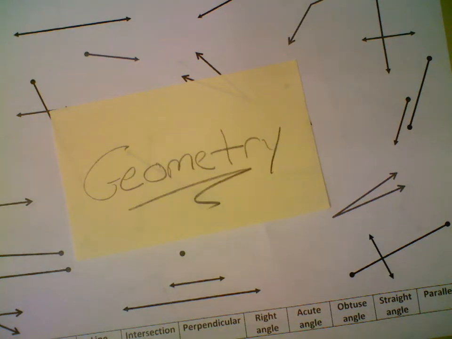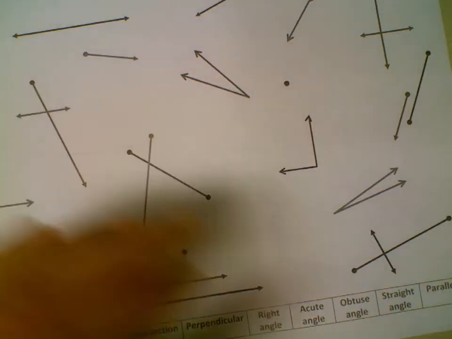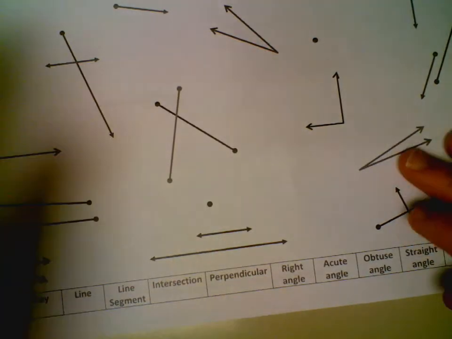Instead of shapes, sometimes we call them figures, but we got a lot of figures to cover. We're going to look at some of these today. We're going to look at some angles tomorrow, but that's what geometry is, guys. Shapes and figures, okay? All right, let's look at some terms we have down here.